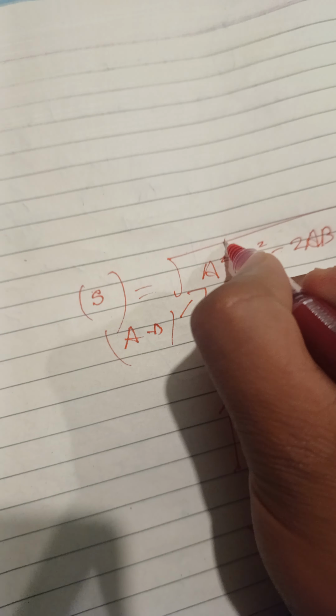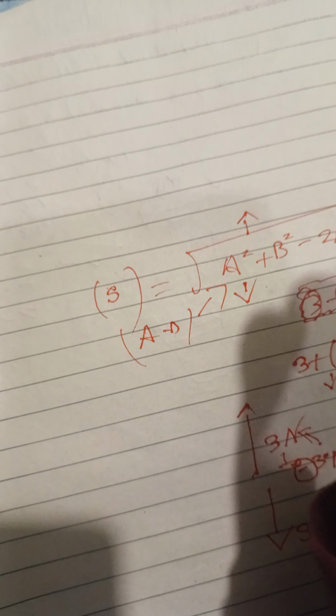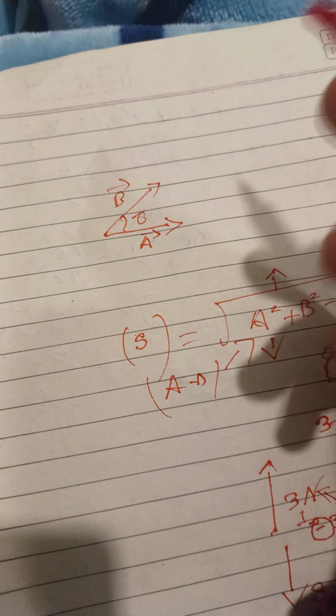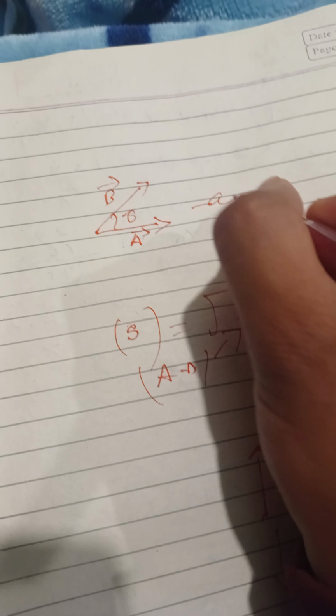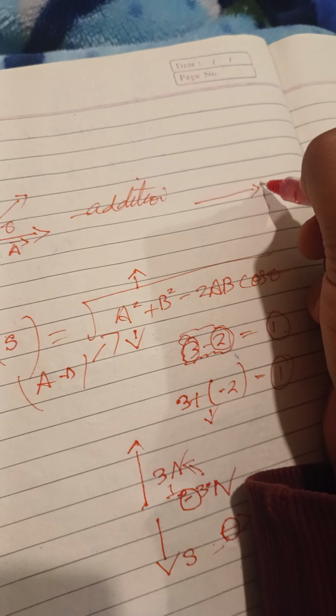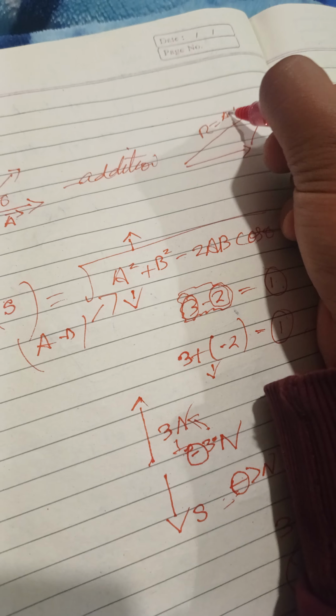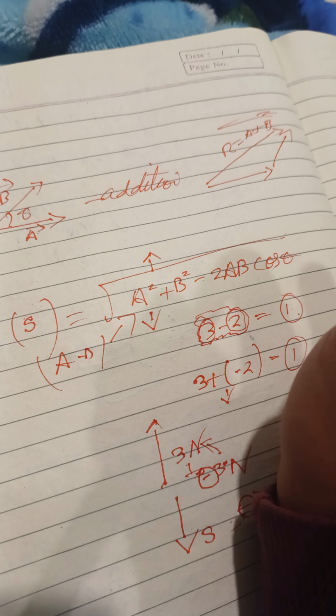So why did this formula come? This is the concept. Just take two vectors. This is vector a, and another vector, suppose this is vector b, and the angle between them is theta. If we do addition here, we do parallel shifting, and this is the resultant vector, a plus b. You guys know that. There is nothing rocket science here.